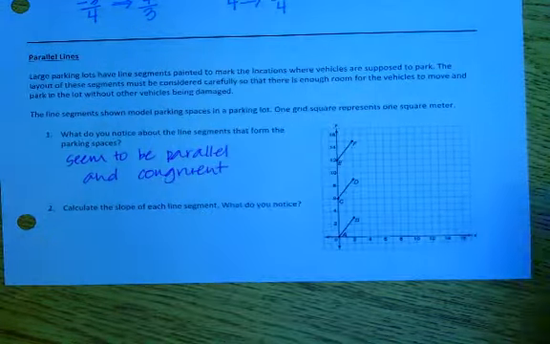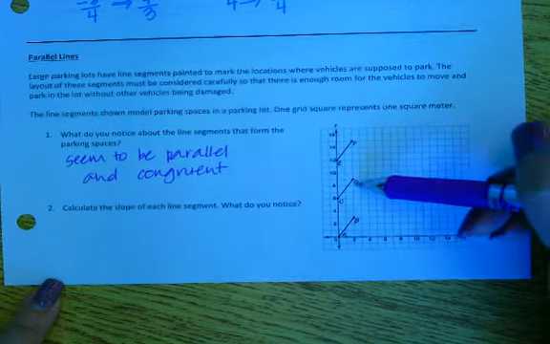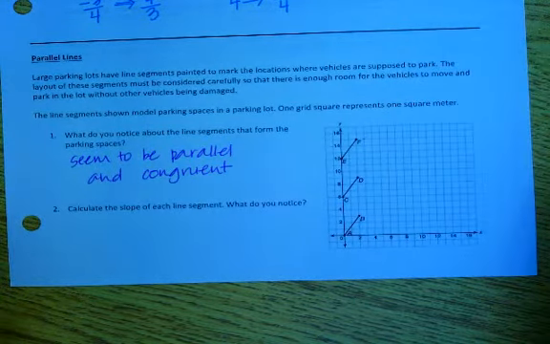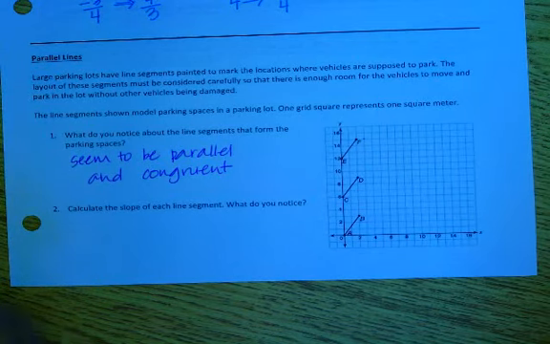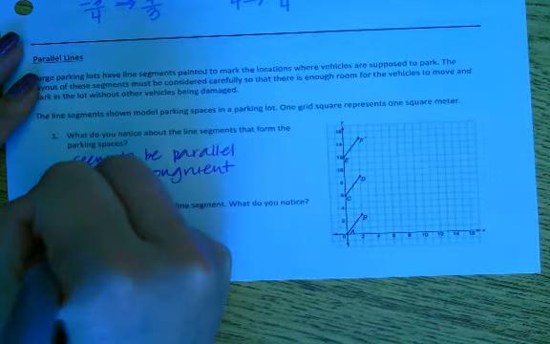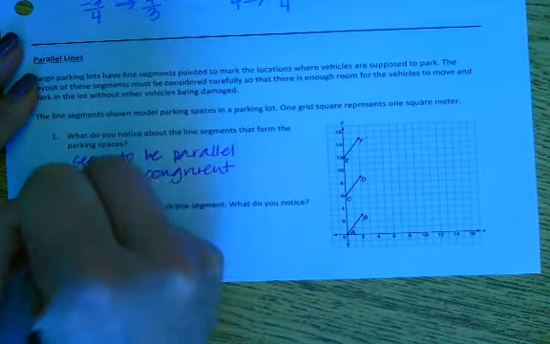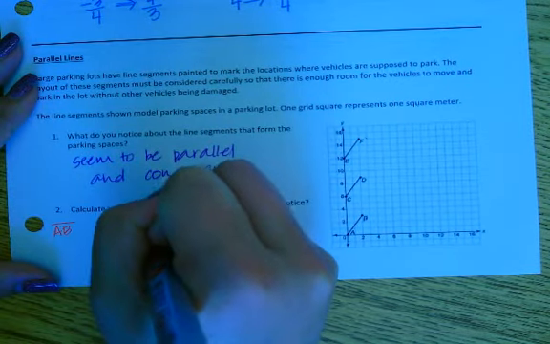Okay, using the line segments, figure out the slope of AB, the slope of CD, and the slope of EF. Go. Rise over run.